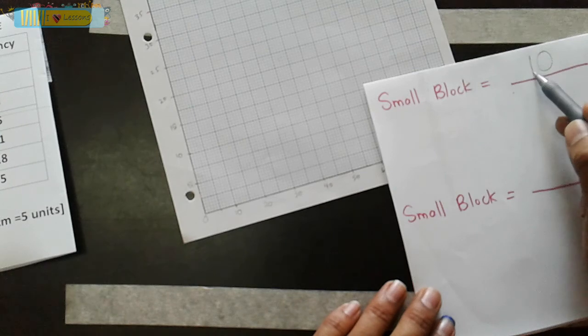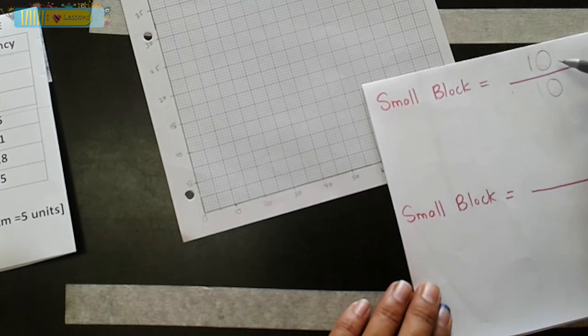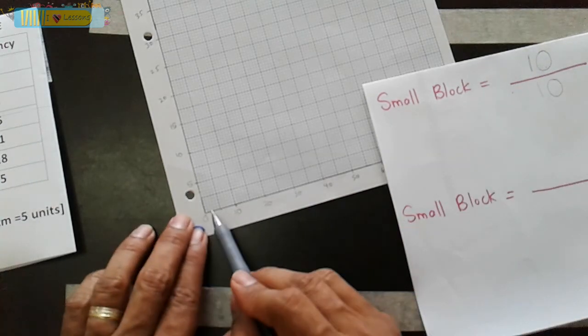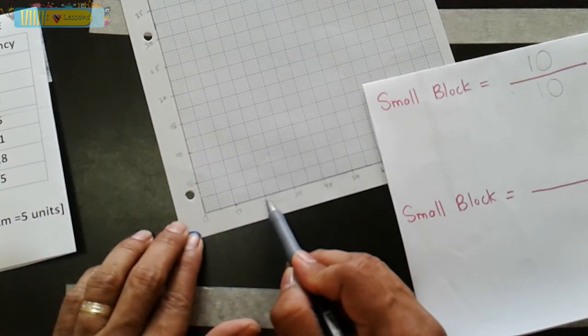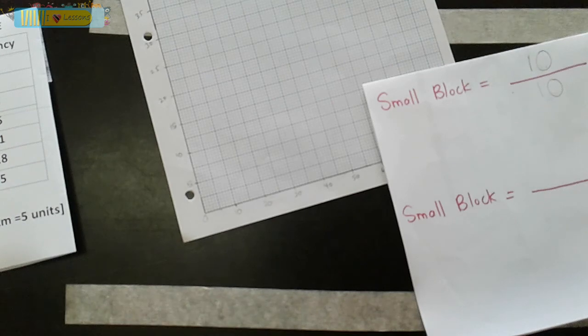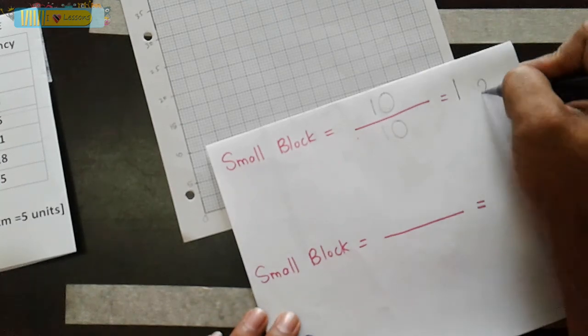We always take what we are counting in and divide by how many small blocks we have. We have 10 small blocks. So 10 divided by 10 is 1. So that means every small block here is worth 1. So if here is 20, the next small block is 21. So every small block is 1 on the x-axis.